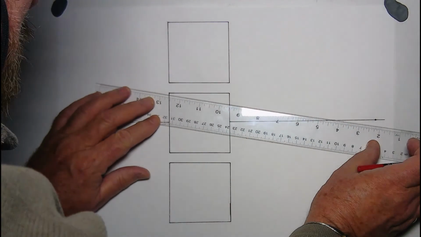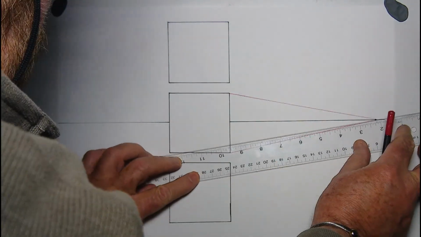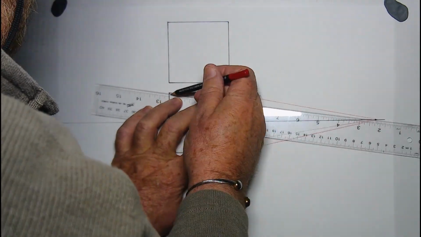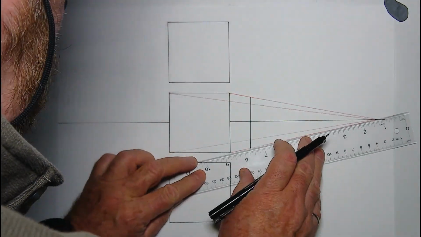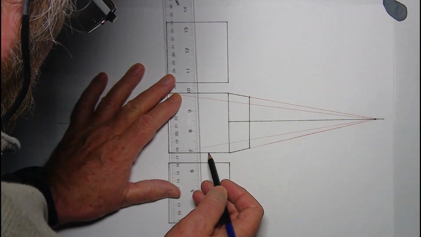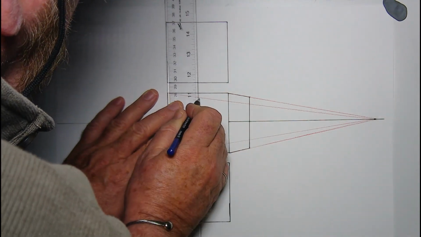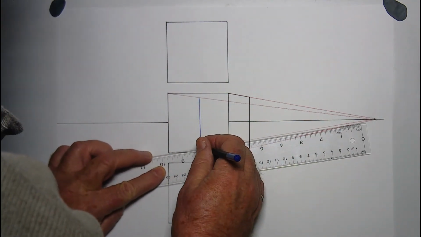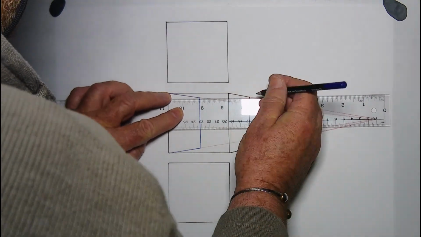As you can see, I've prepared 3 squares to do this demonstration. Here I'm putting in red lines to the vanishing point. One goes from each corner of the original square. Here I'm putting in a perpendicular at the back side of the first cube. You can see it's not quite perpendicular. That'll throw things off a touch.